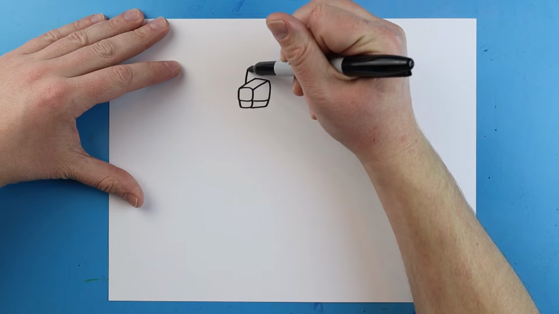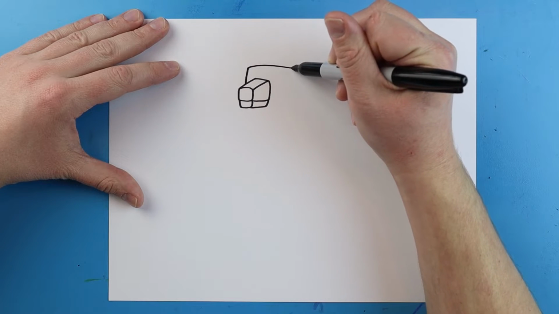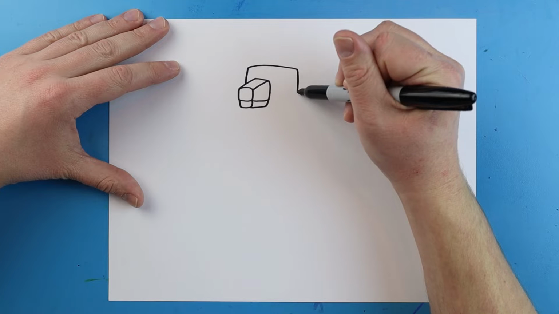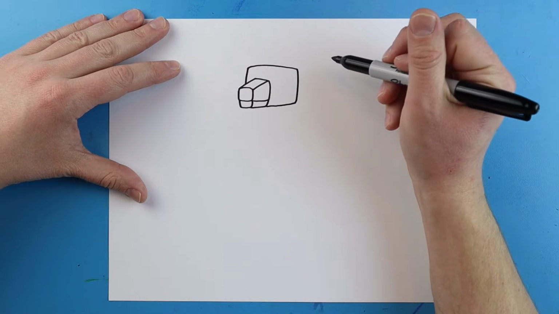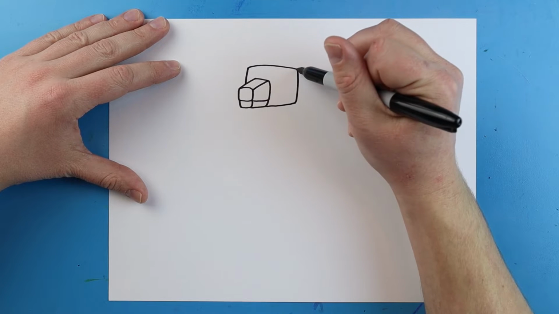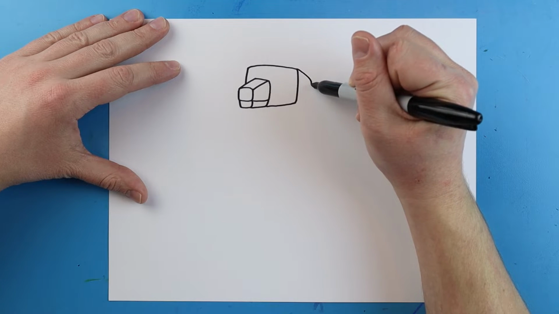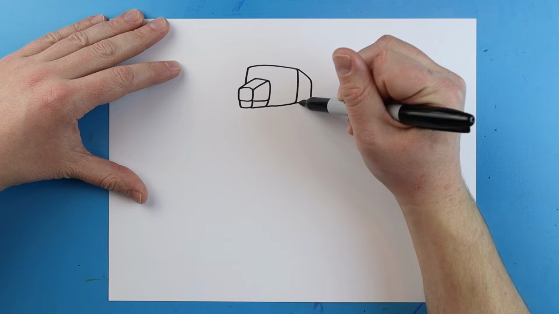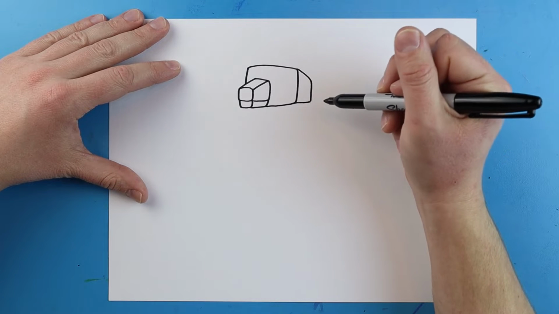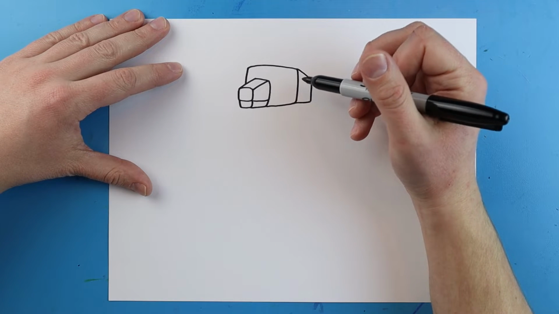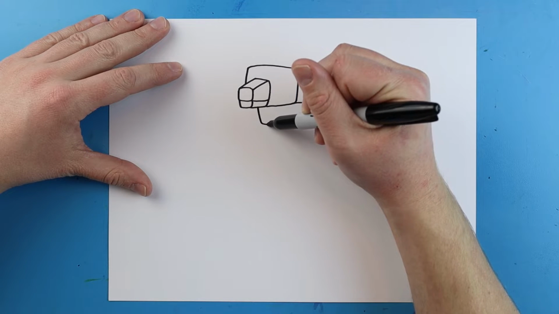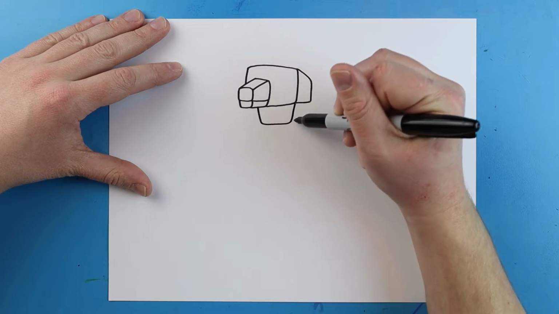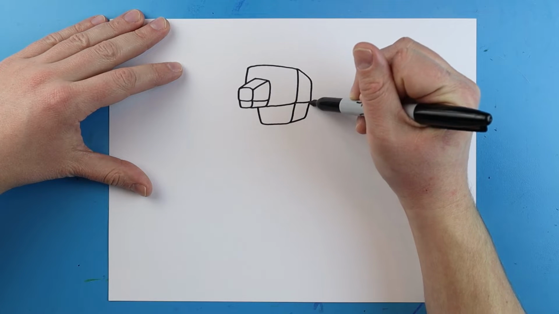Now starting here, I'm going to make a line that goes up. We're going to come over. We're going to go down and then over to here. And then right here, we're going to make a line that goes down. It's going to come straight down and then connect to here. Starting here, I'm going to make a line that goes down. It's going to go over and up. And then one more that goes over and then up here.